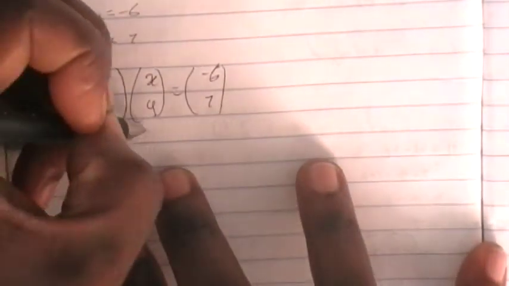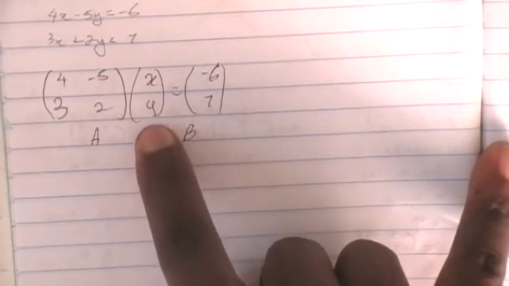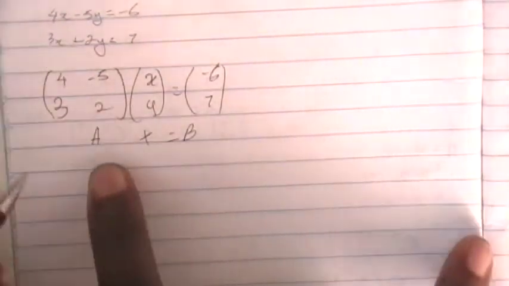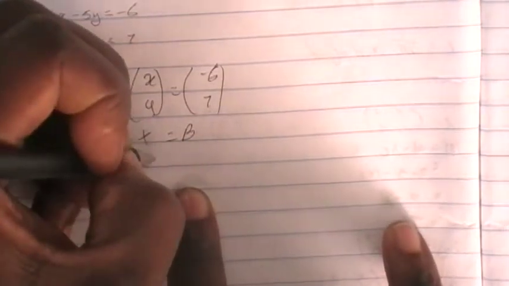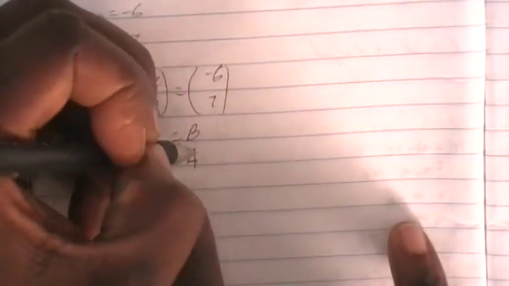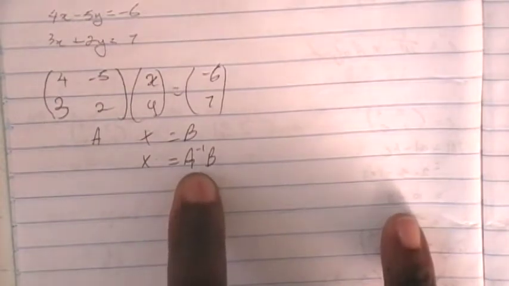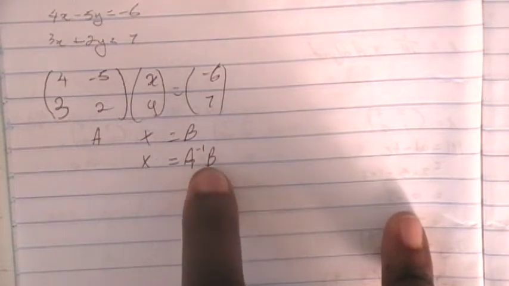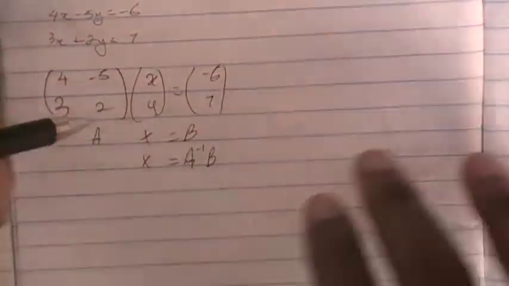Okay, so let's label them. Let's call this A, let's call this x, and let's call this B. Now, obviously, we're trying to find x and y in this matrix. So if we have a simple equation like this, Ax equals B, if we want to find what x is, we need to take over the A, and it becomes A inverse B. So in order to find the value for x and y, we need to find A inverse and multiply A inverse times B. So let me find A inverse quickly. I'm going to do that to the side.